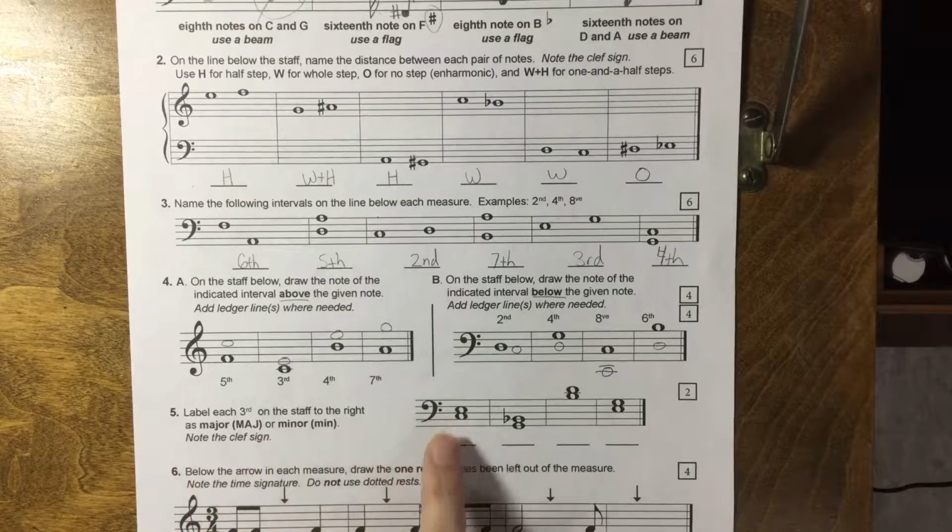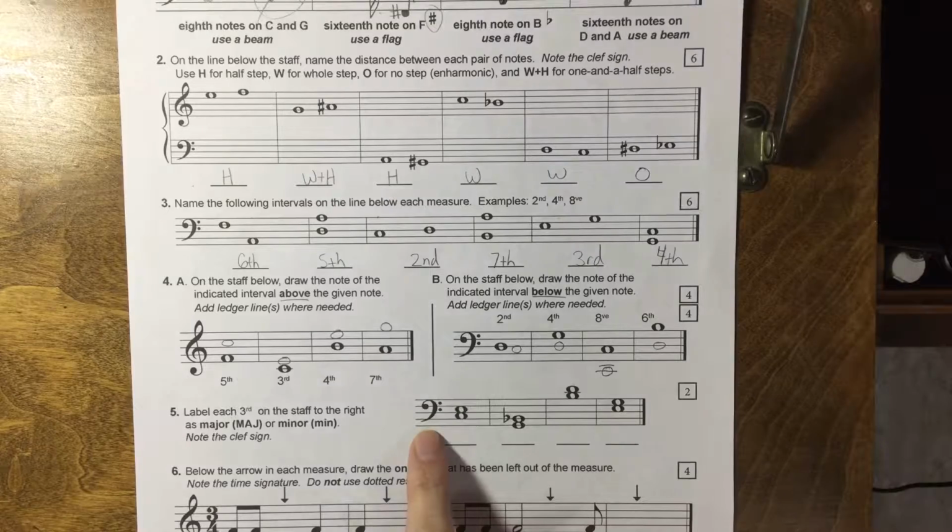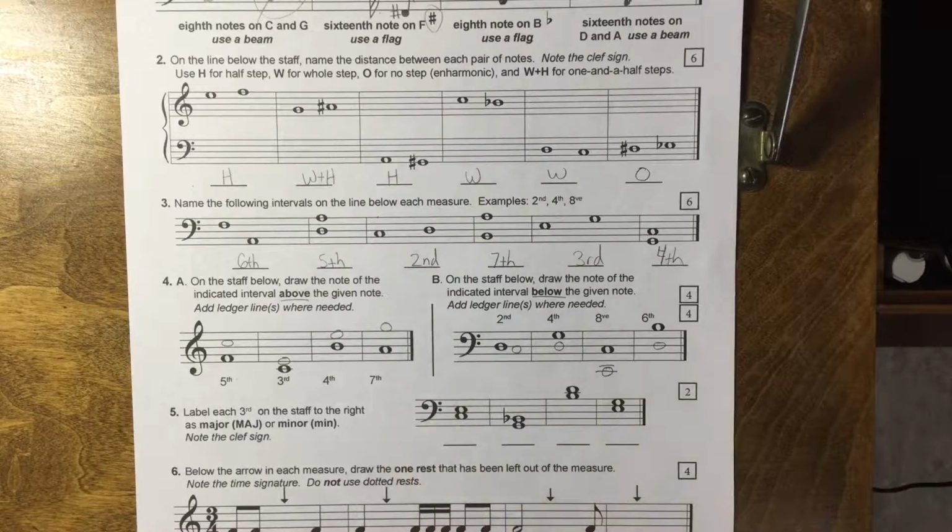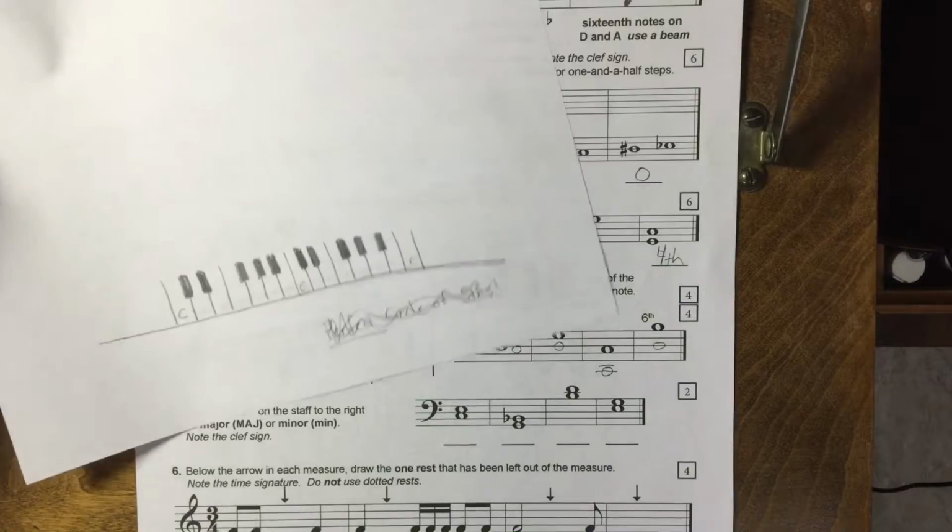Note the clef sign. If you were reading these notes as if they were treble clef, you'd have a problem because they wouldn't always end up being the same kind or quality of interval. Okay, so be very, very careful.